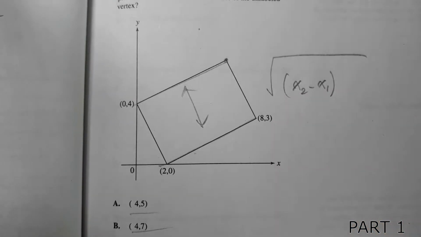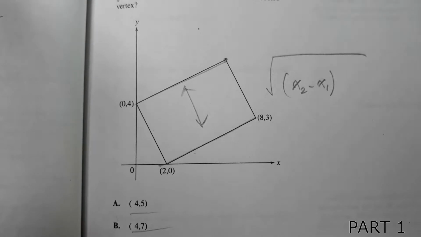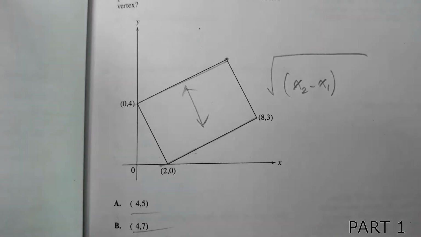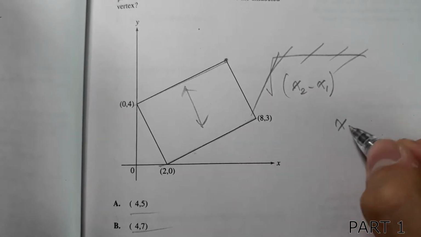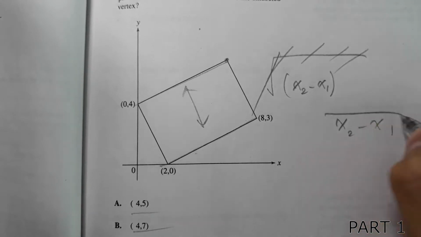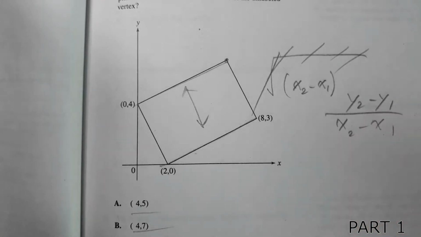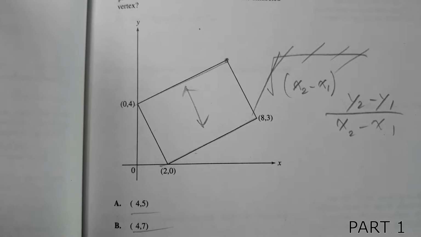Wait, hold on a sec. Just making sure, because I don't want to tell you guys the wrong one. Oh yeah, this is the length formula. So my fault. It's the change in y over the change in x.